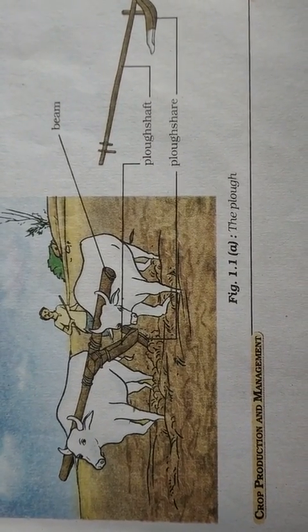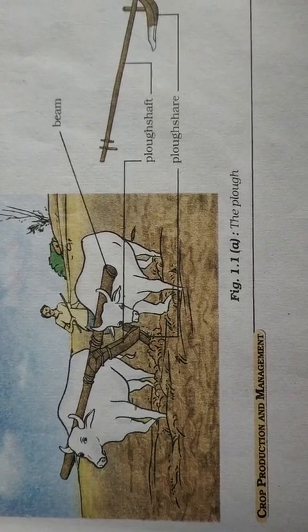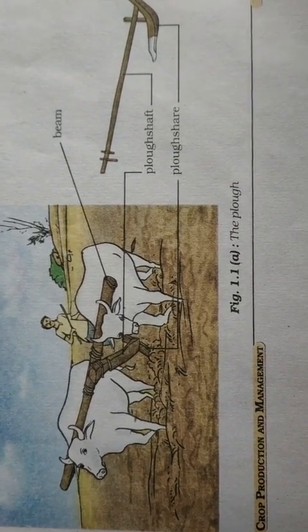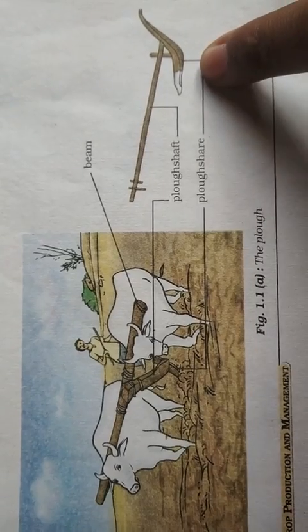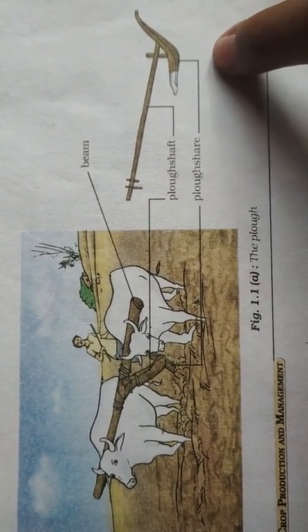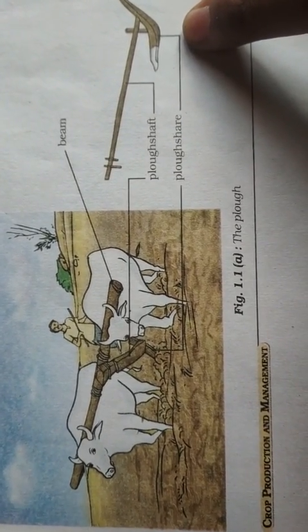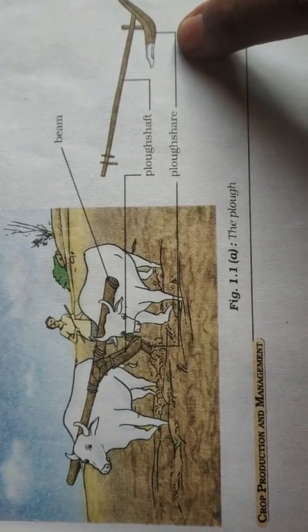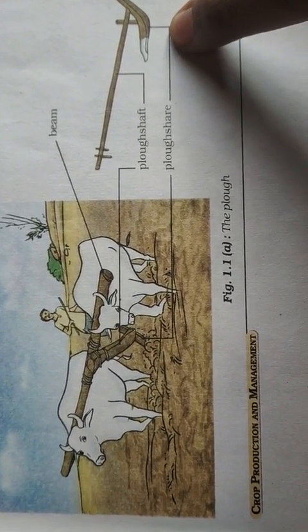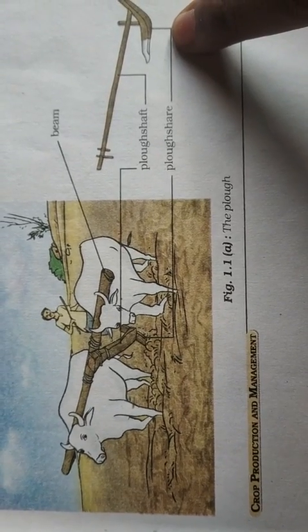It contains a strong triangular iron strip called the plowshare. Here you can see the structure of the plowshare, made of a strong triangular shaped iron strip.